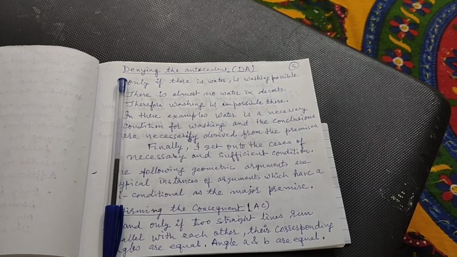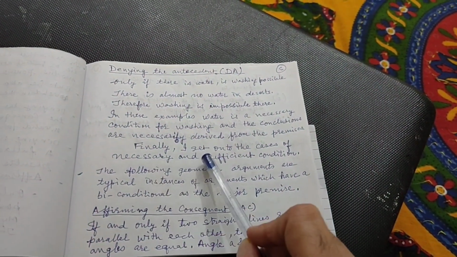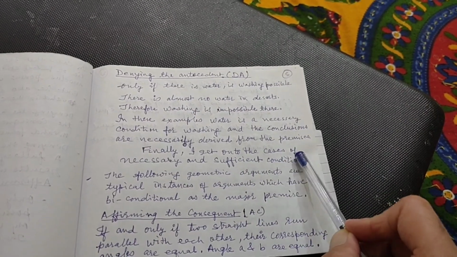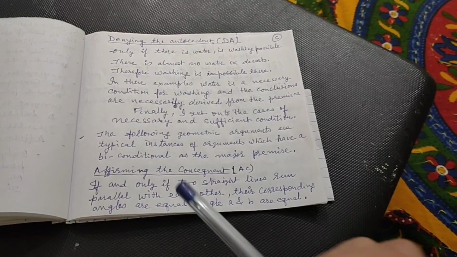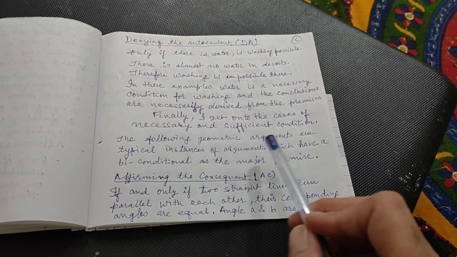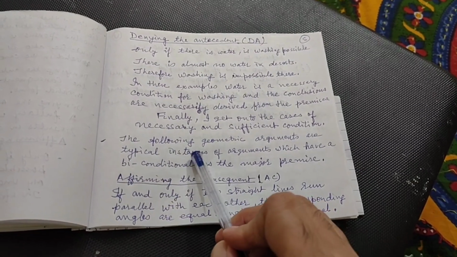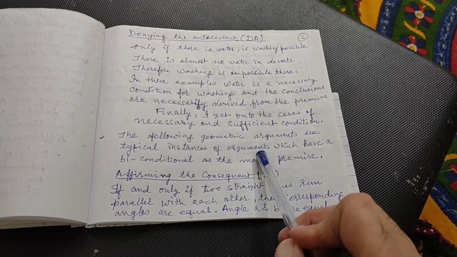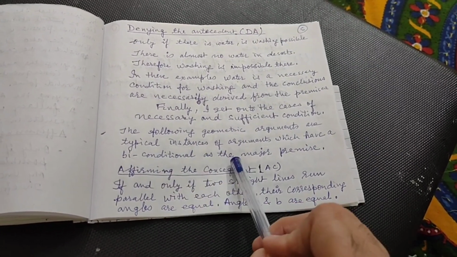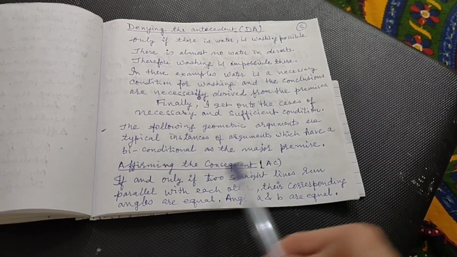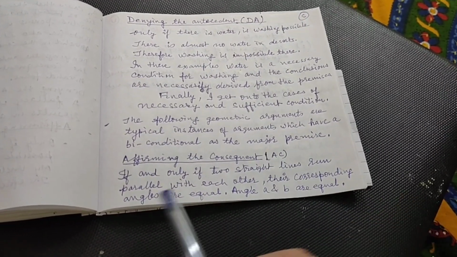Finally, I get into the cases of necessary and sufficient condition. The following geometric arguments are typical instances of arguments which have a biconditional as the major premise. Affirming the consequent AC.